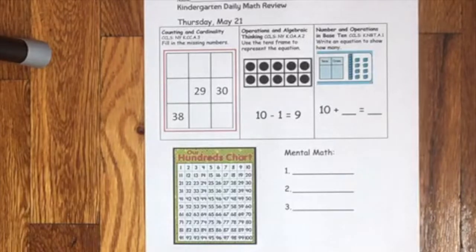Hi boys and girls, so now it is time for us to go over our daily math review and for you to self-assess your work, okay? So make sure you have something ready to help you self-assess your work.